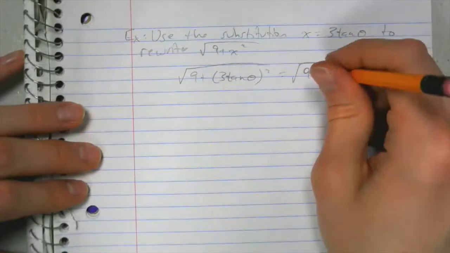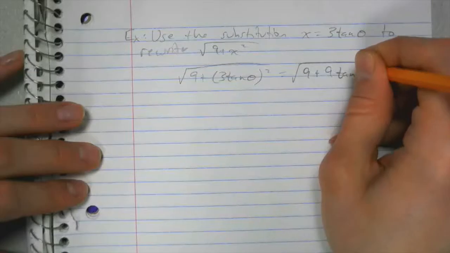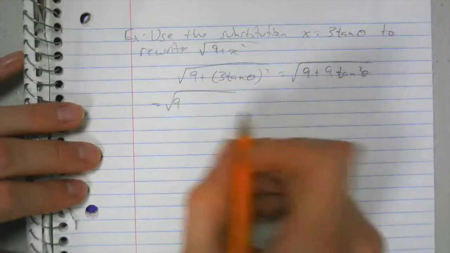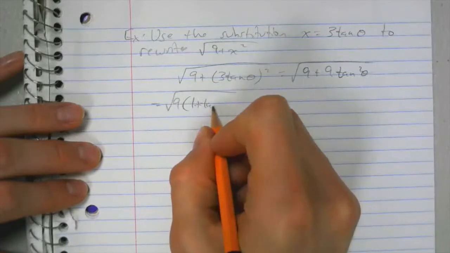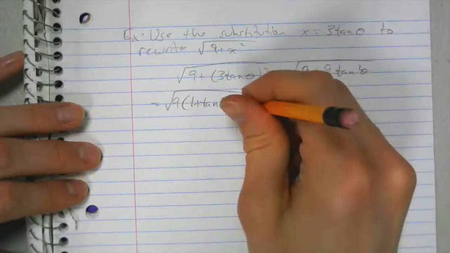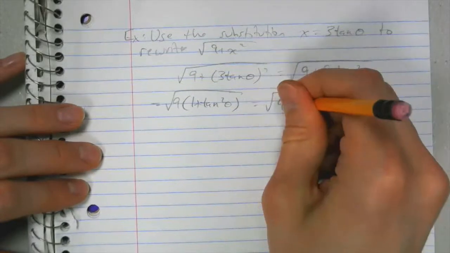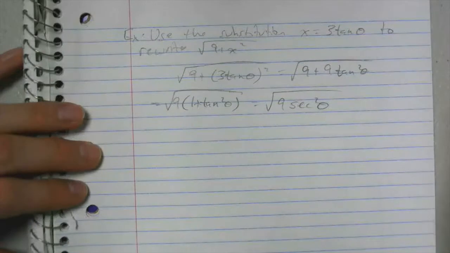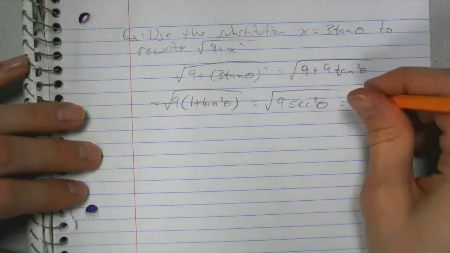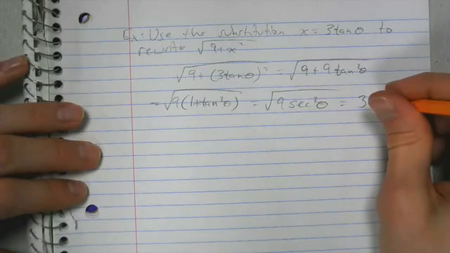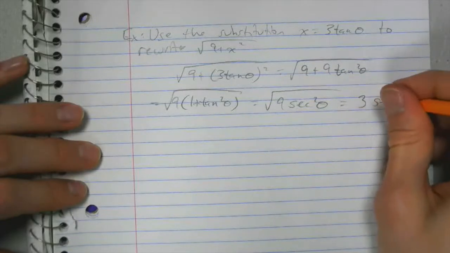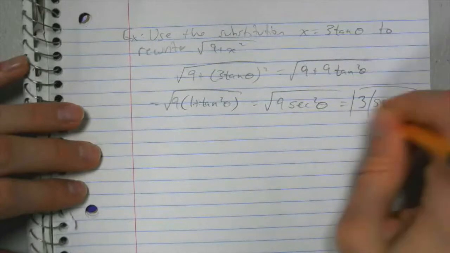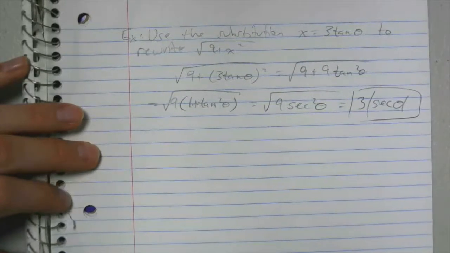And you notice when you do so, 3 squared is 9, and tangent squared. And you can factor out a 9. And 1 plus tangent squared is secant squared. So then we can take the square root. Square root of 9, of course, is 3. Square root of secant squared is secant. Actually, the square root of something squared is absolute value. So that would be 3 times absolute value of secant theta.